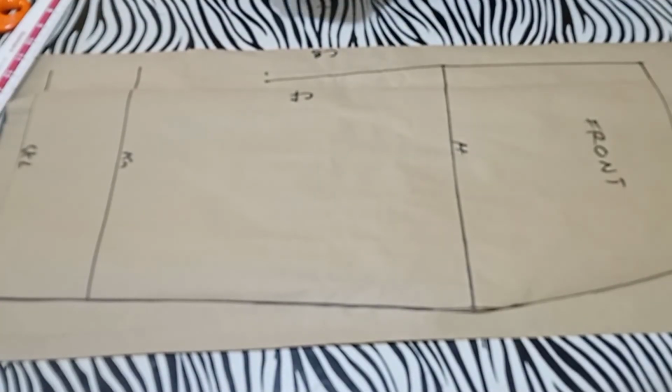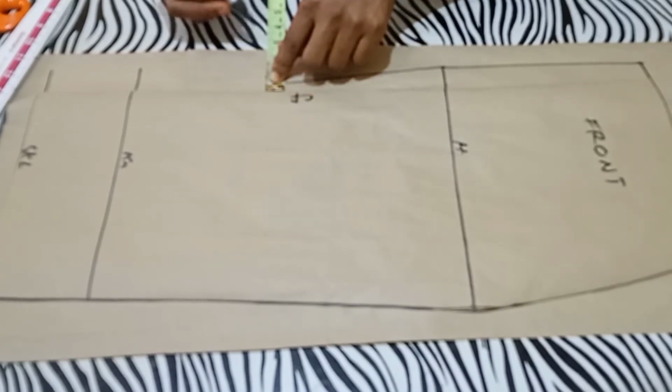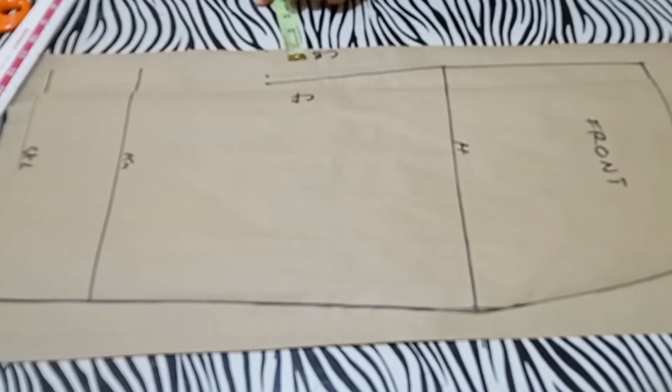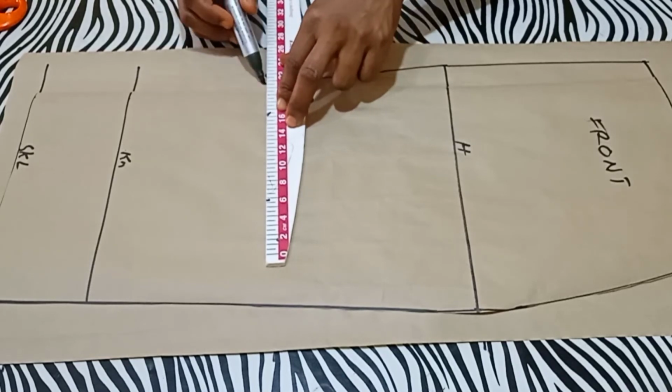And for the slit width, I use almost 2.5, or 2.5 precisely. So I connect.